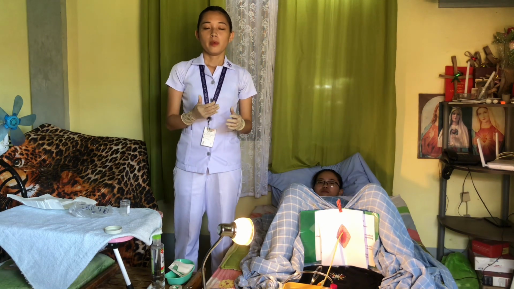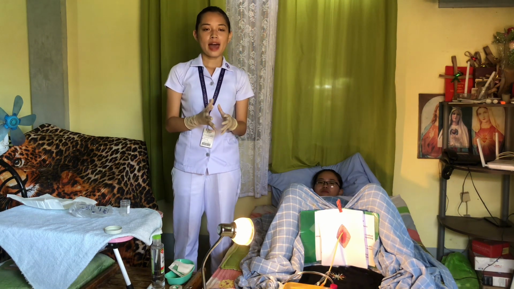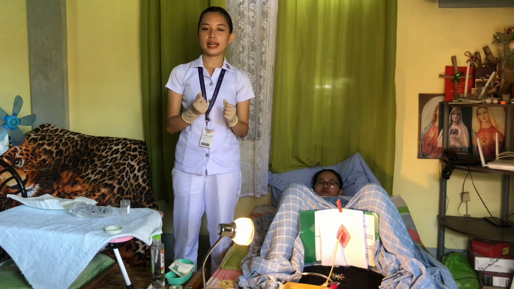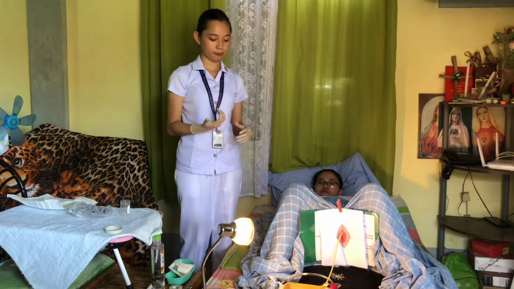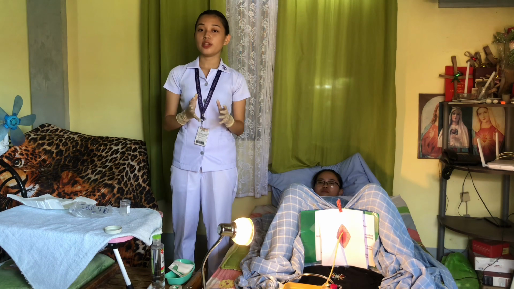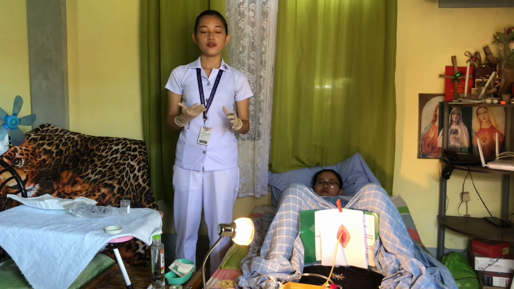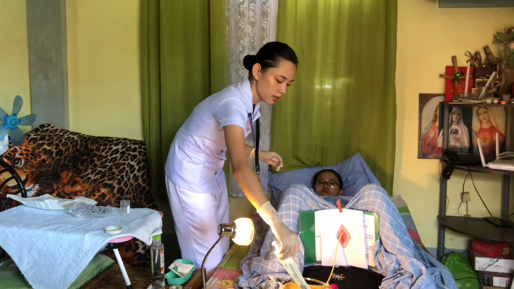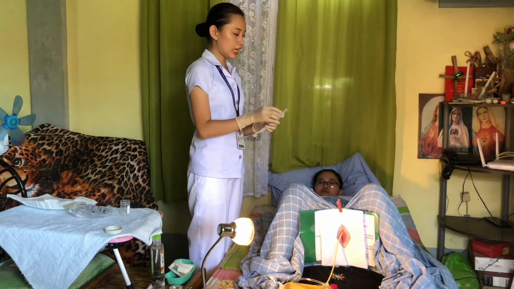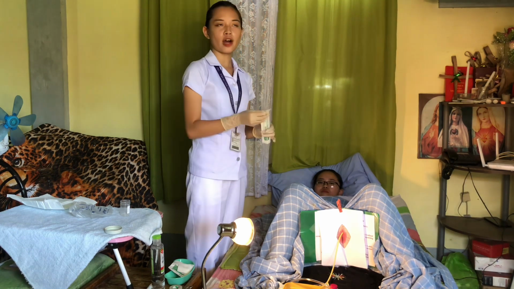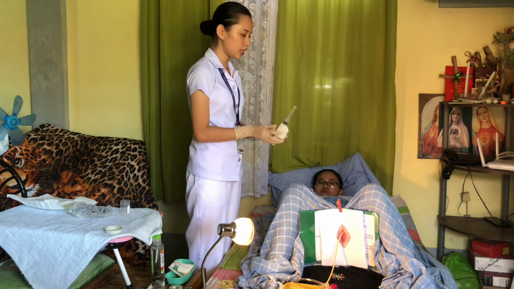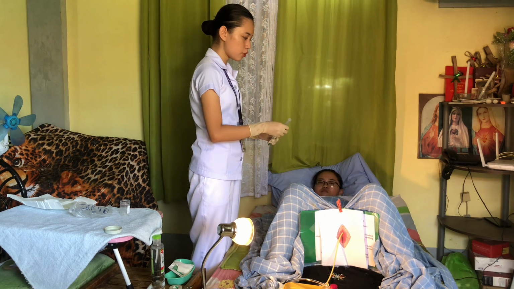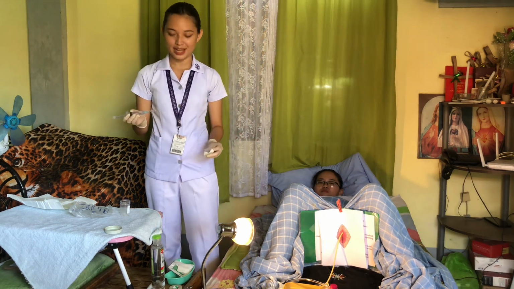So we must make sure that the urine bag is closed to avoid leakage and maintain the sterility of the connection. Next thing to do is to inflate the balloon with 10 to 15 cc of sterile water. So here we have our sterile water. So the balloon will prevent the catheter from slipping out of the patient's body. Also, when the catheter needs to be removed, then the balloon will be deflated.